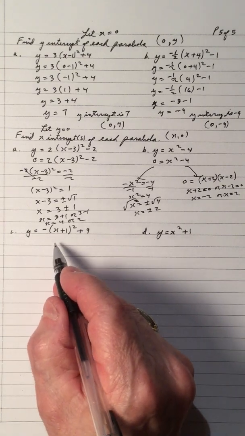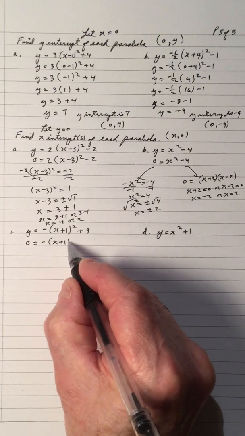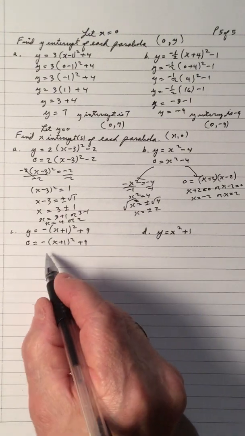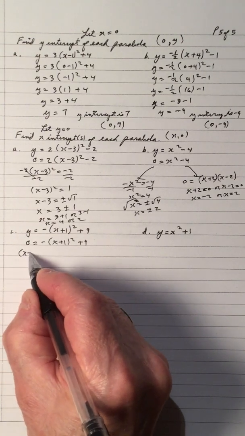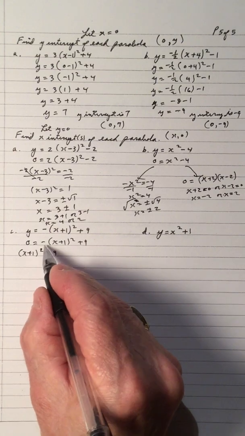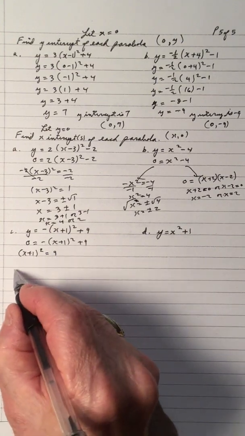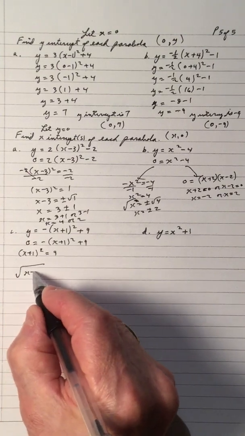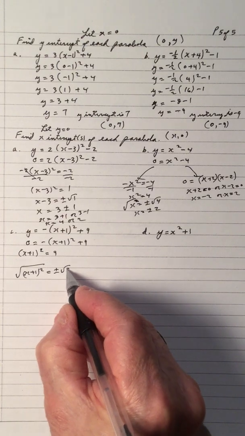And in this form, we want to let y equal 0. Again, we notice we have a bracket. So we move the negative to the left side. That's a negative, so make it a positive. And then we have a square, so we take the square root of both sides, plus or minus the square root of 9.